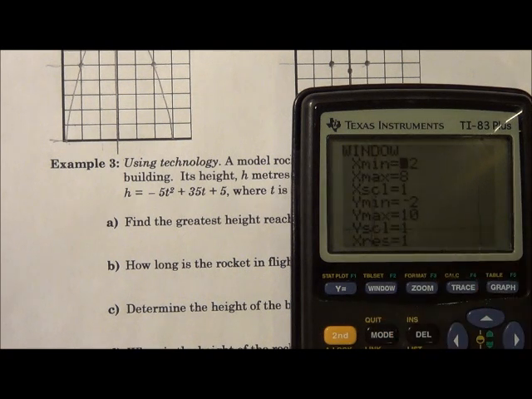So again, we'll go back to window, and we'll change this y maximum. I don't know, let's try 50. I'll change the y scale to maybe 5, so the increment markers along the y-axis will be in groups of 5. And we'll see if that works. Okay, well, it's getting better.